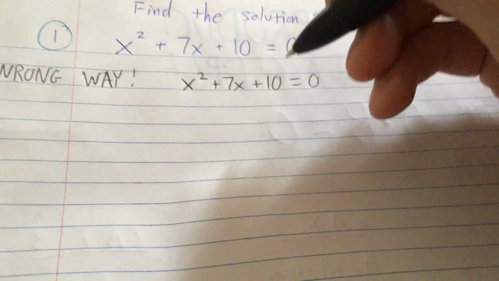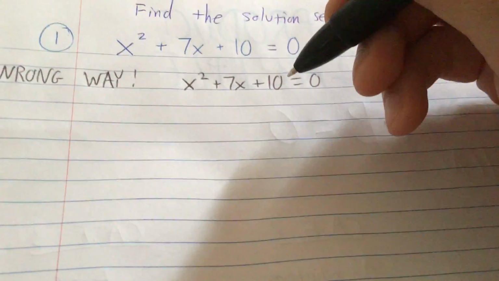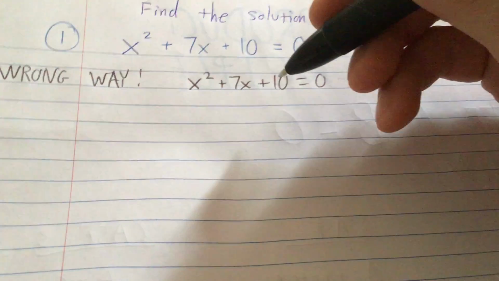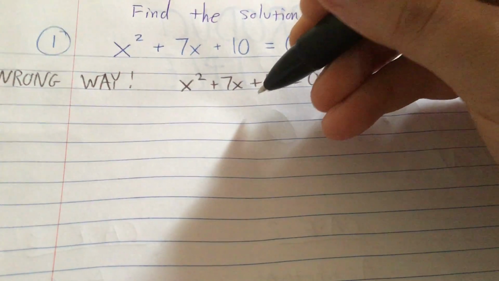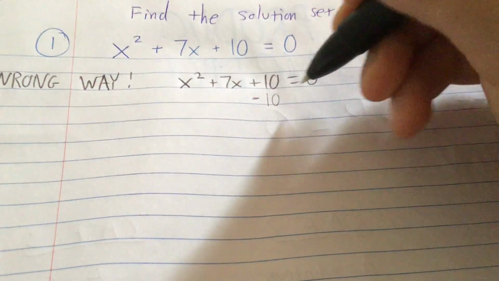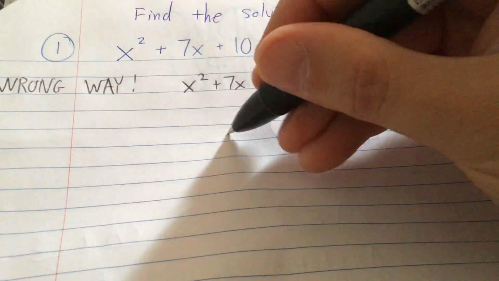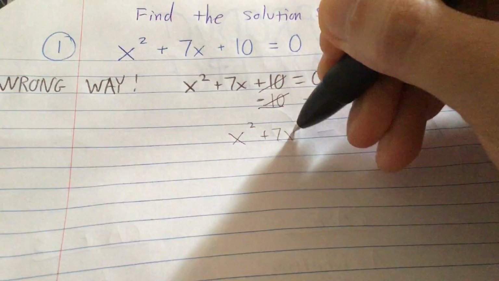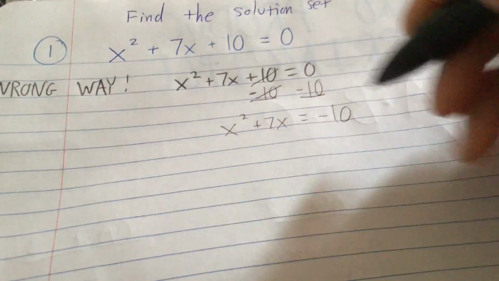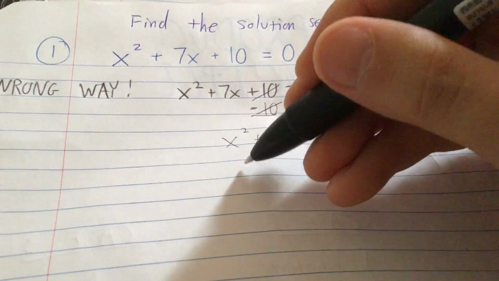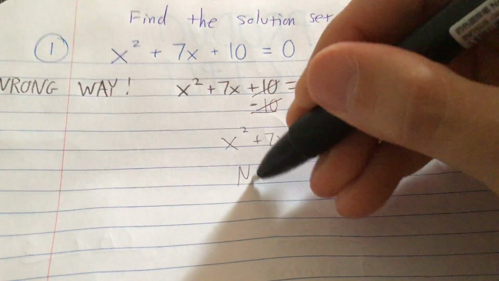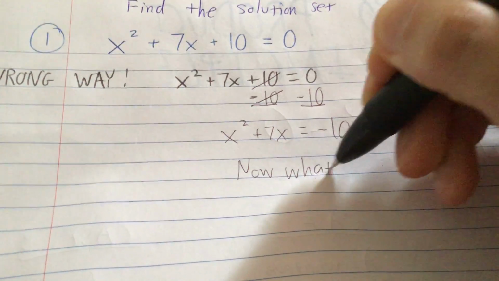But because I've been trained throughout my entire life to get anything that's not x on one side, this is what I did. And don't copy this down, I'm just trying to show you. So I canceled this out and I did x squared plus 7x is equal to negative 10, and then I was like, okay, now what? And then I got stuck.